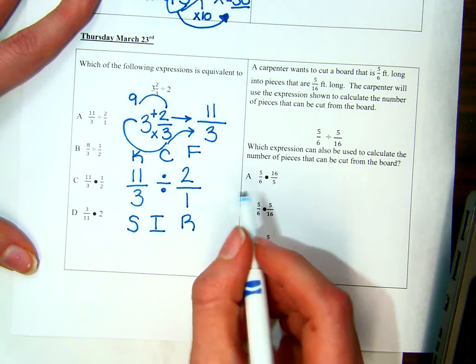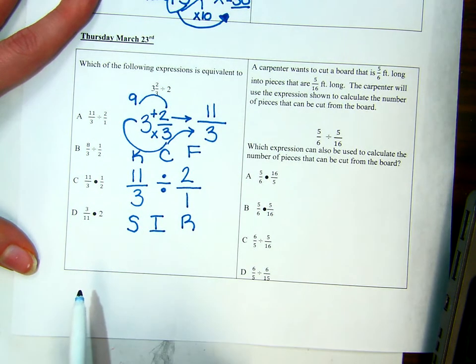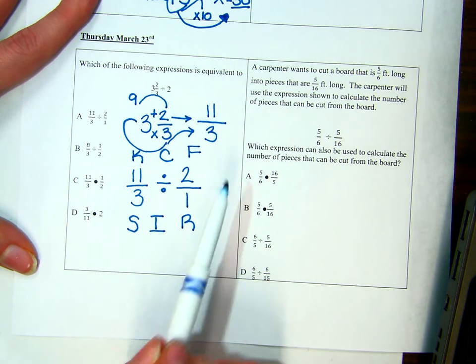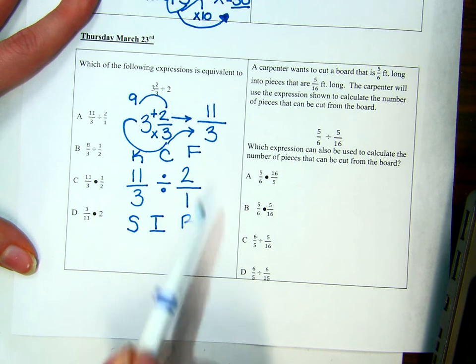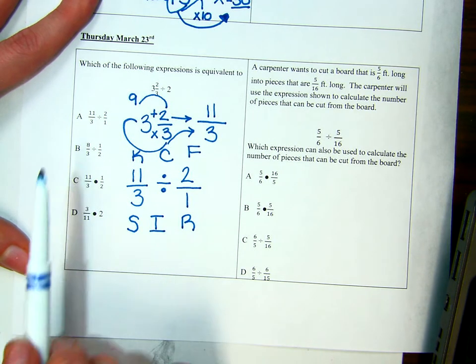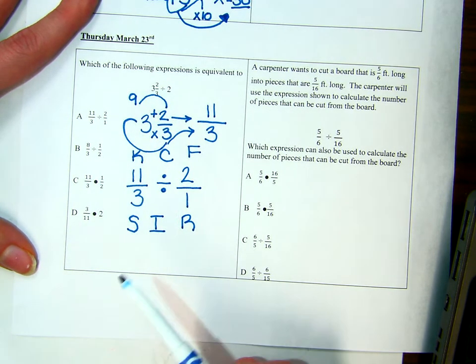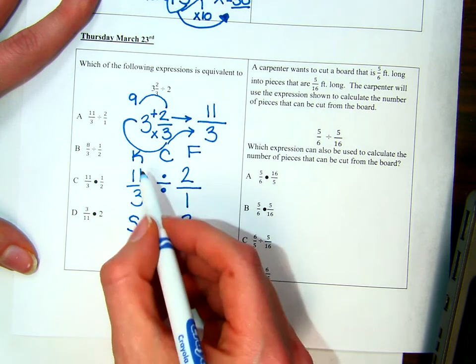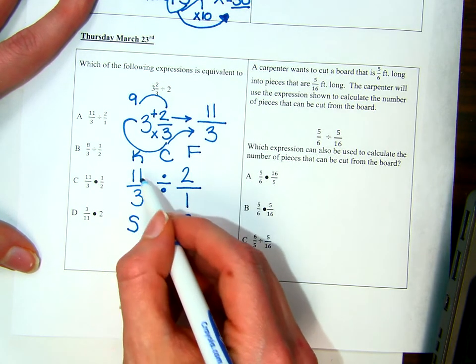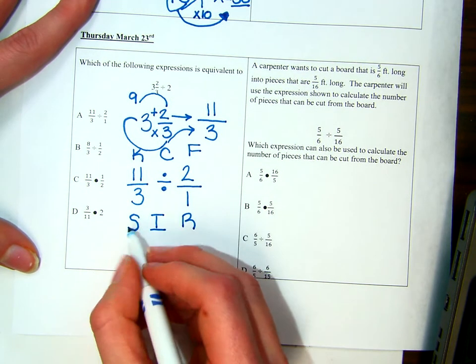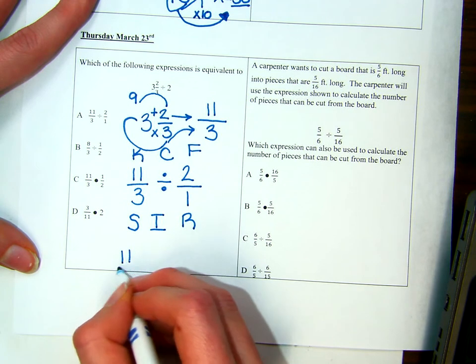So, without even having to go through and solve this, if I can remember KCF or SIR, then I can already find an equivalent expression because I know that division is simply just multiplying by the reciprocal. So I'm going to keep 11/3, the first fraction, the same, so 11/3.